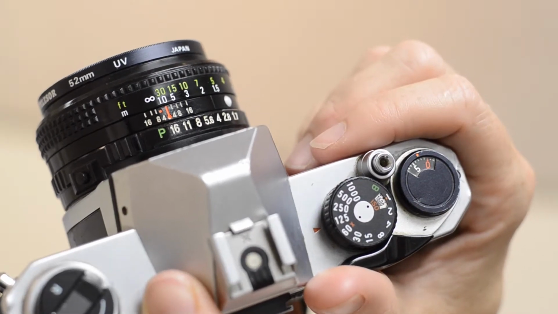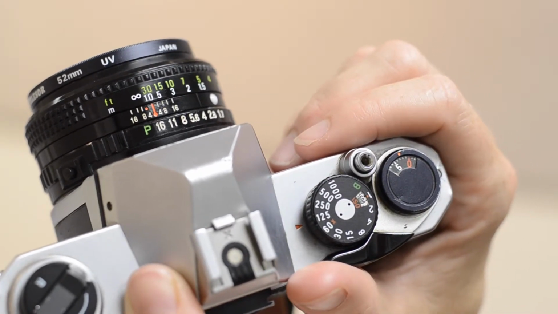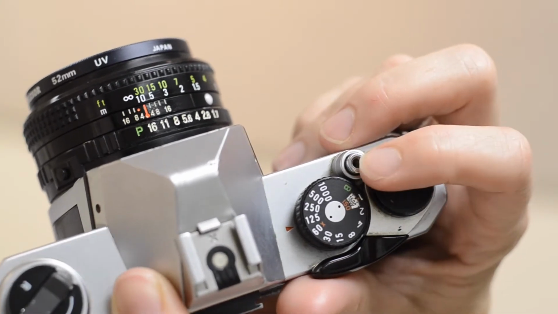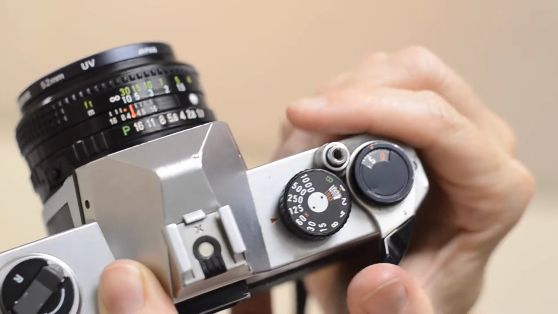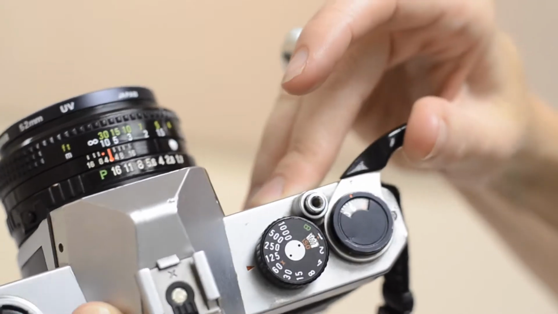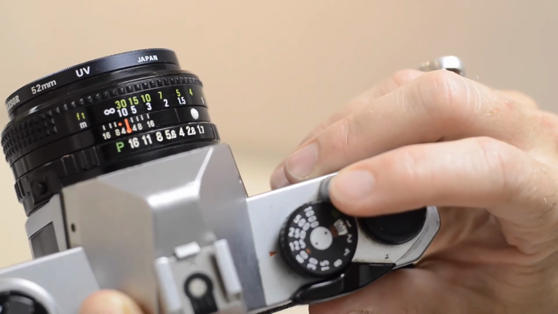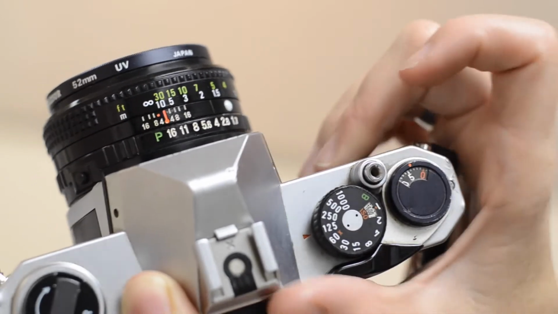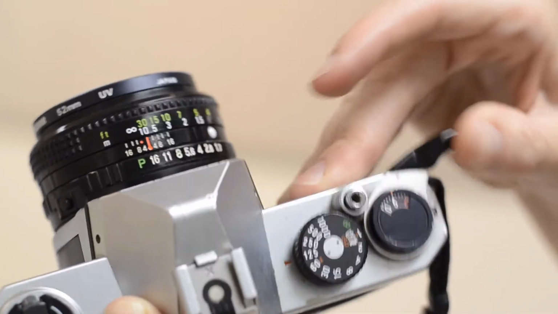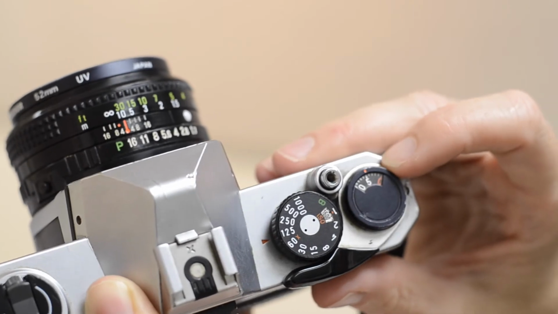To release the shutter on this type of camera, you press this button. First you have to wind the film to advance it to the next frame, and then you always will wind it again, and it will advance to the next frame again.